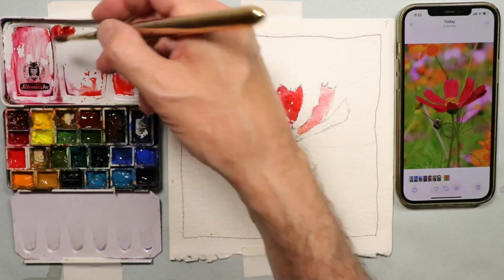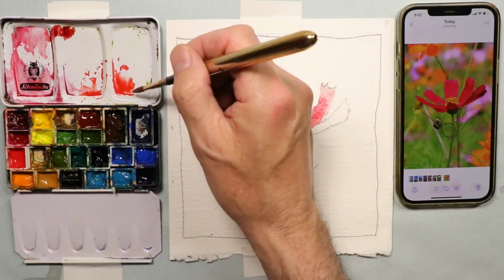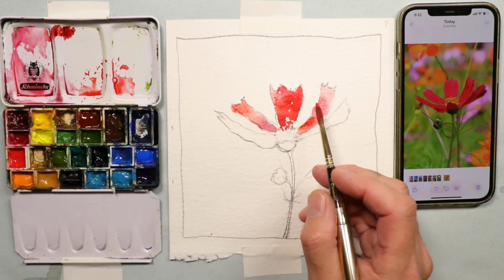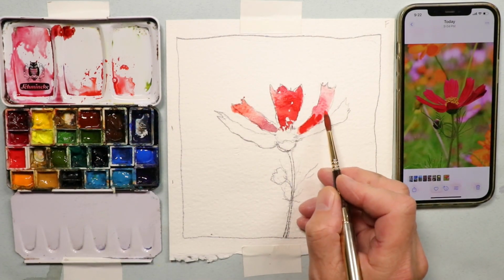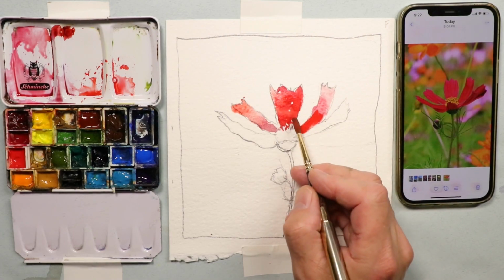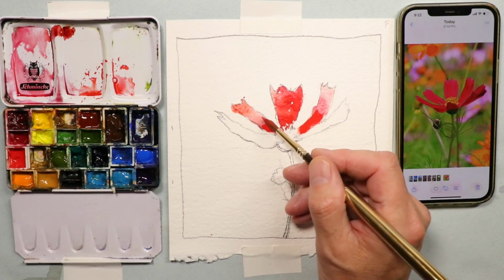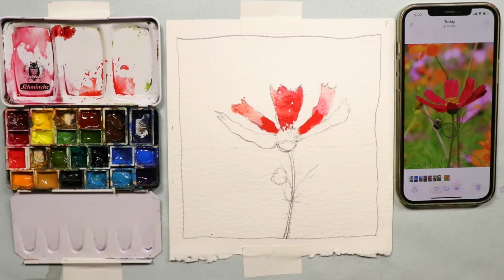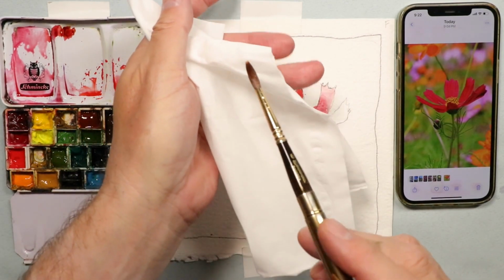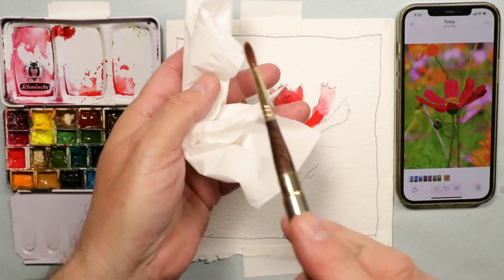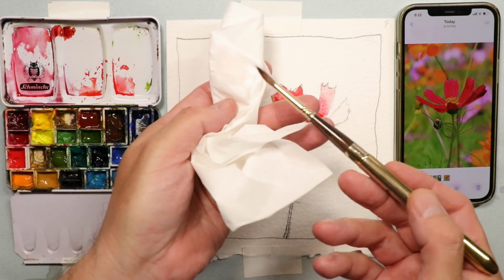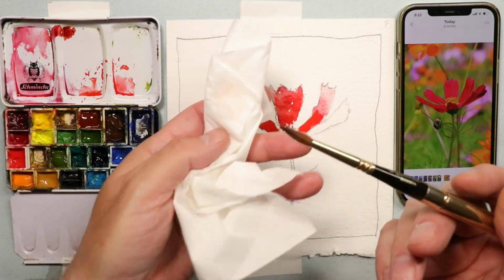Look at this. Let's get our colors in. You can load up and get some beautiful straight tube paint like this, and press that onto the paper, where you rinse off your brush with the water, dry off a little bit of water off your brush on a paper towel or tissue or sponge.